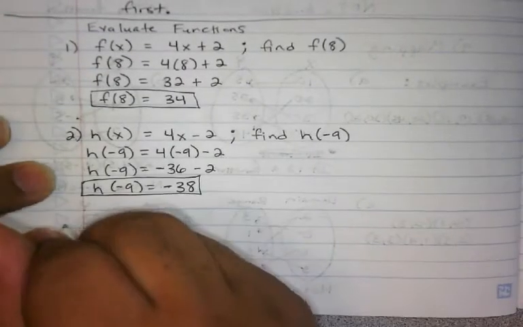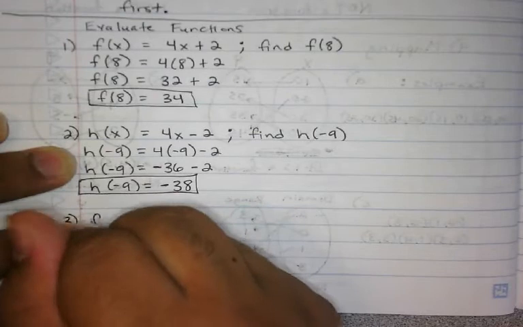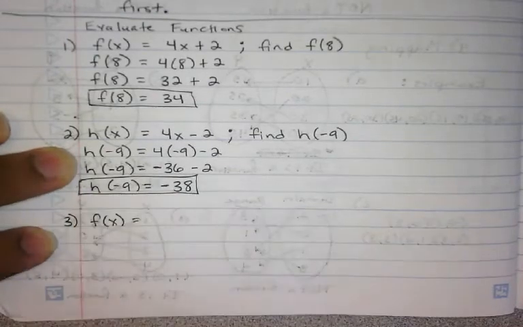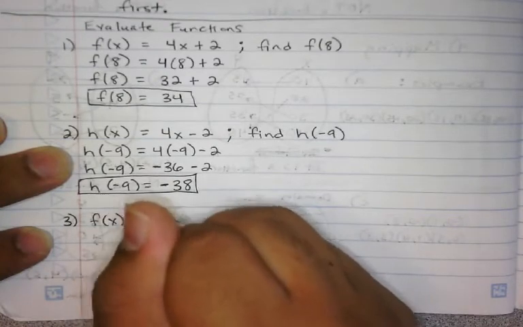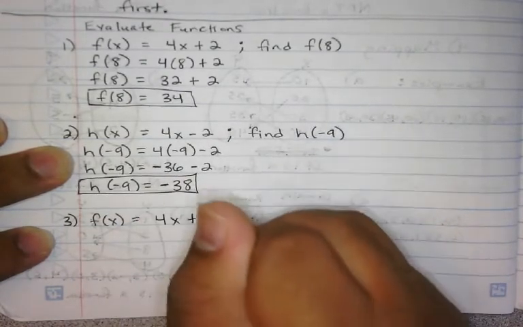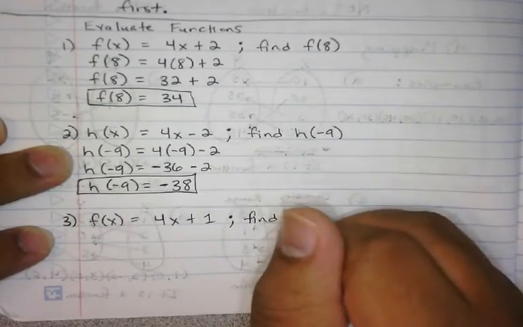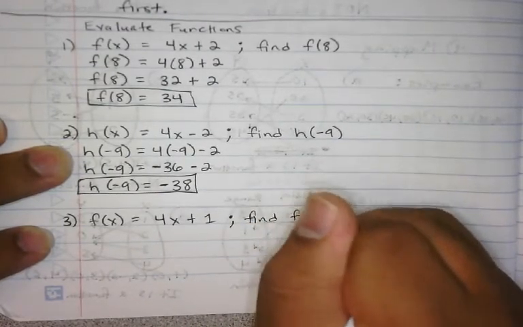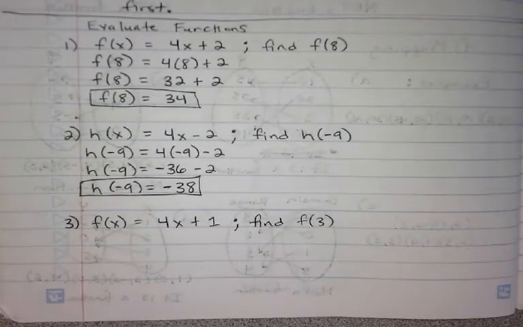All right, number 3. F of x equals 4x plus 1, and we need to find f of 3. Go ahead and work on that. I'll give you 1 minute.